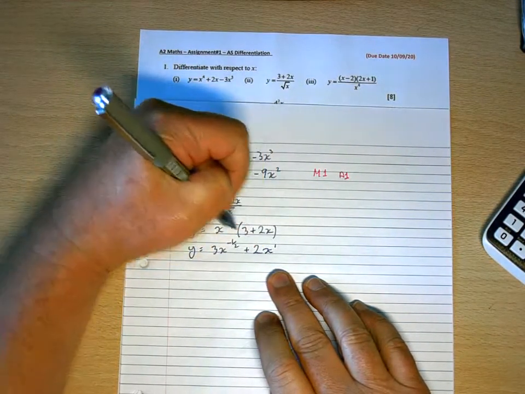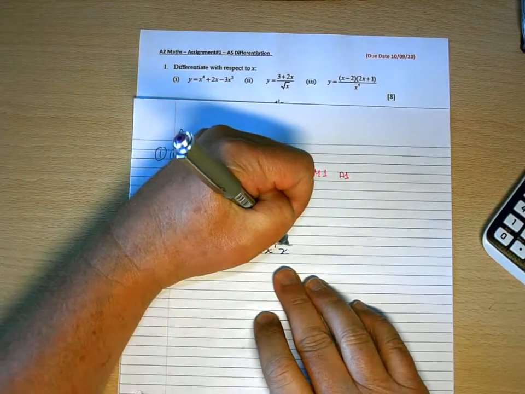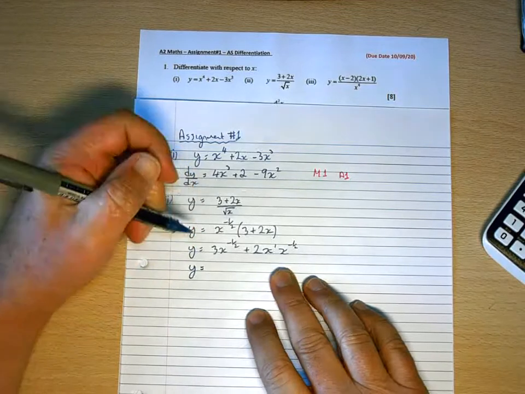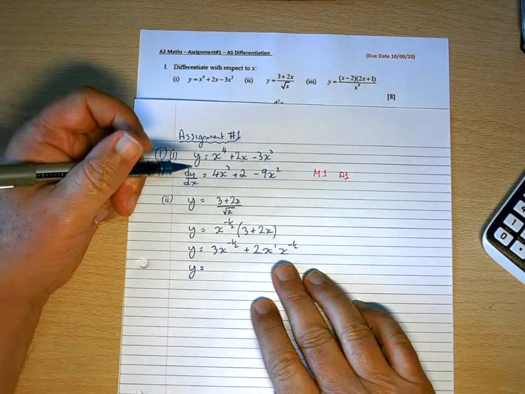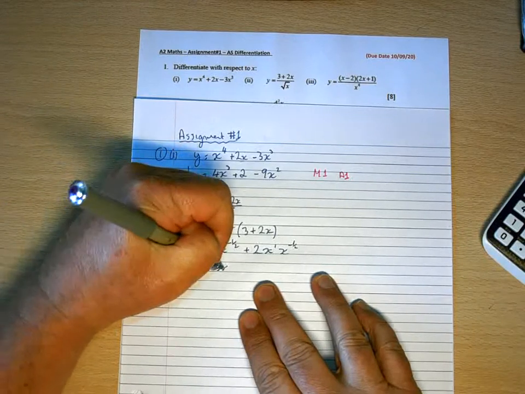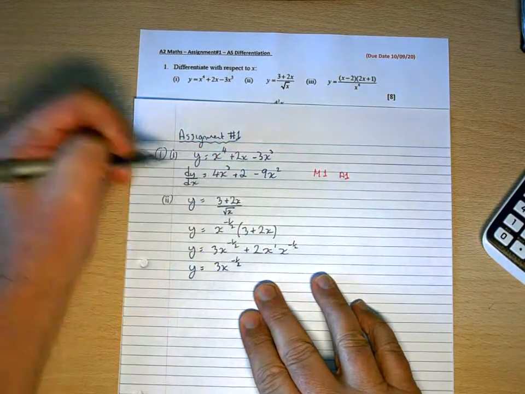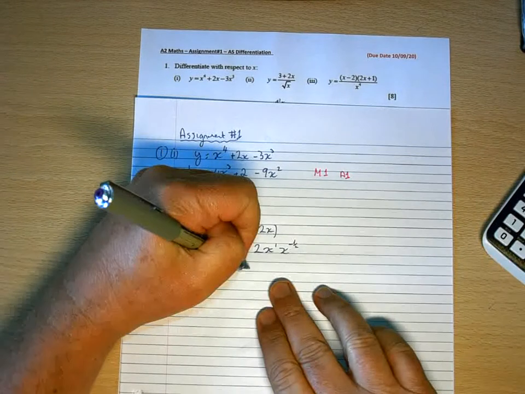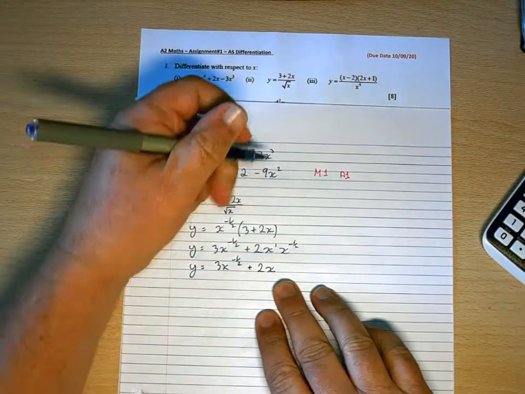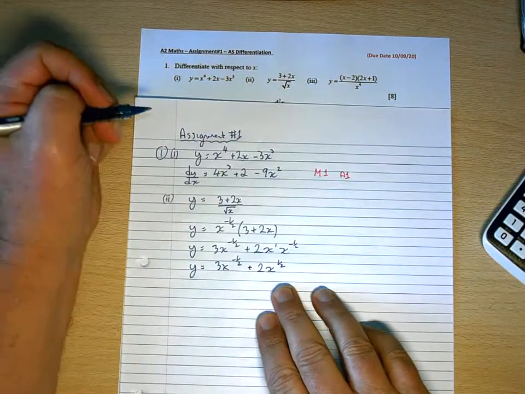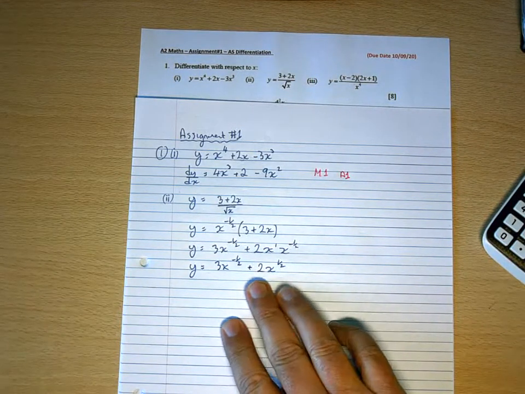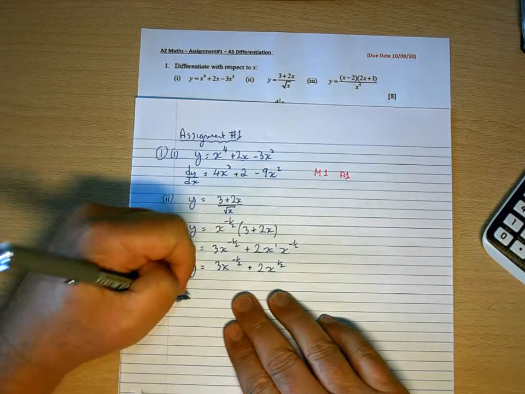That's to the power of 1, that's to the power of minus a half, and using your sort of GCSE indices laws, if the bases are the same, you can add their powers. So we have 3x to the minus a half plus 2x to the 1 plus minus a half, which will be to the power of a half. Now we're in a position where we can differentiate.